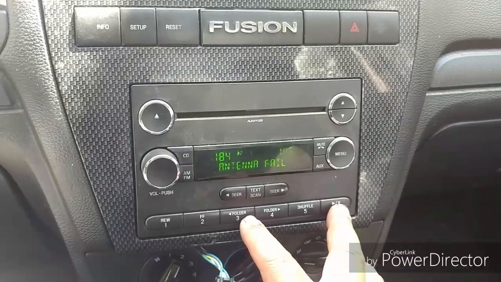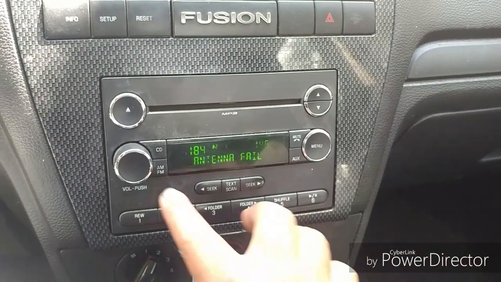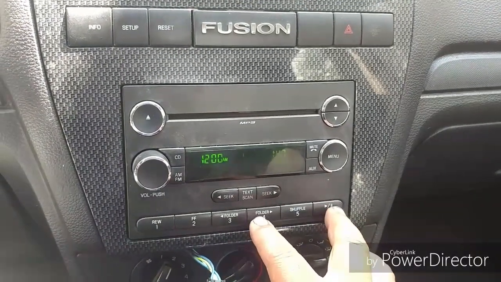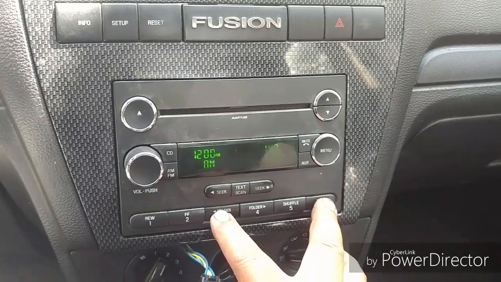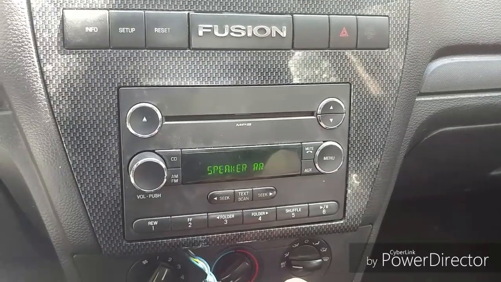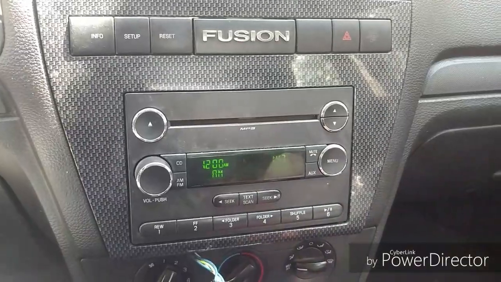Well, I mean, all the hidden menus. You press the 3 and the 6 at the same time. Oh, it has to be on radio AM. For some reason, it only does it on AM. Anyway, the 3 and the 6, leave it pressed for a couple of seconds. Left front, rear, and then left rear. It's a self-test for the speakers.